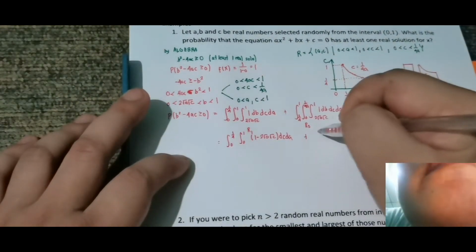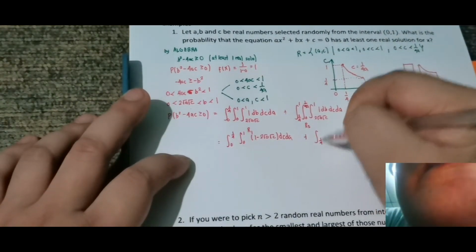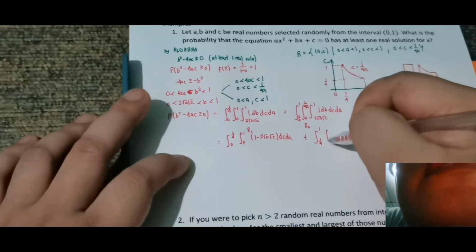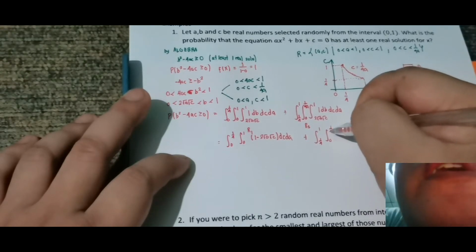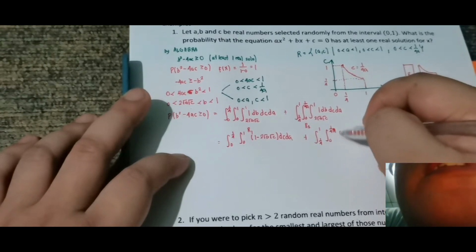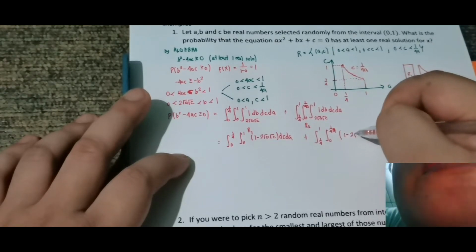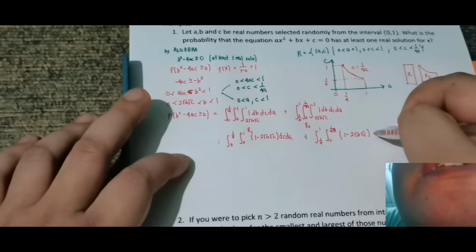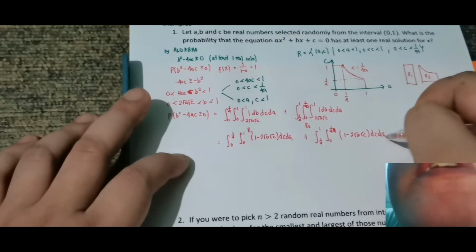This is plus integral from 1 fourth to 1, from 0 to 1 over 4A. 1 over 4A sa ilalim. Then, this is just 1 minus 2 square root of A square root of C. Then DC, DA.